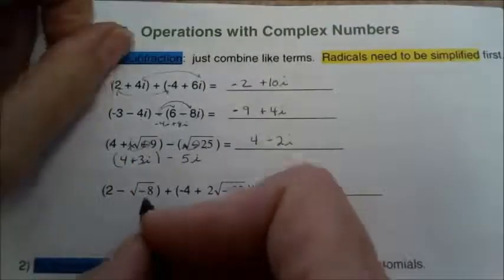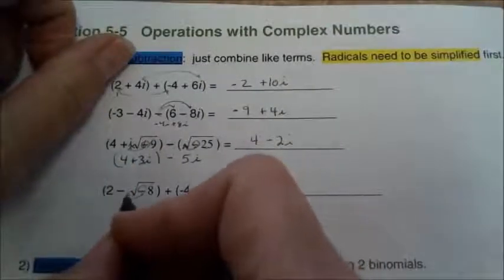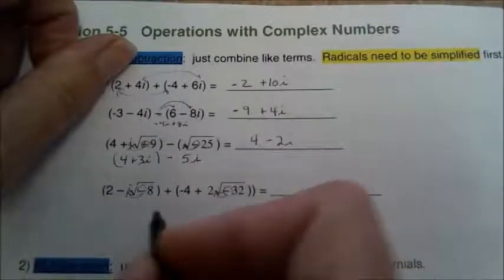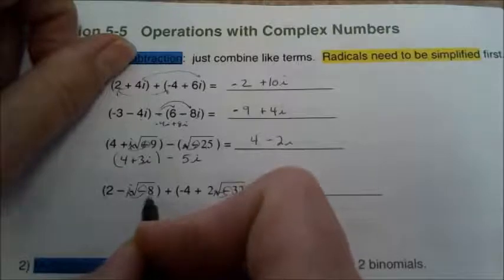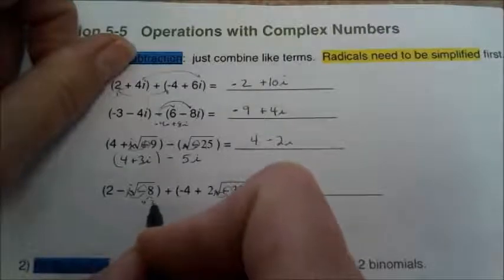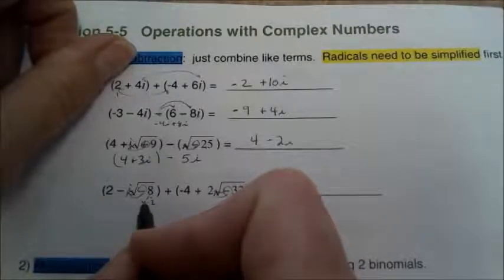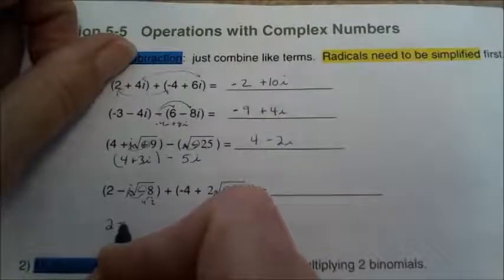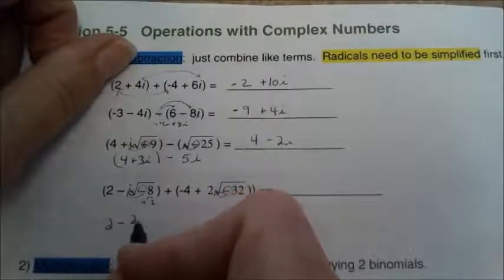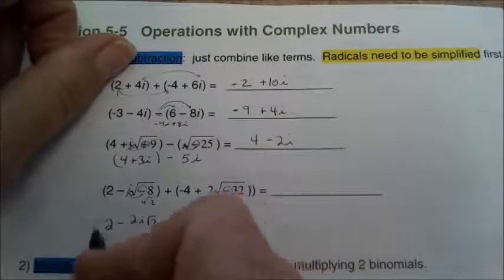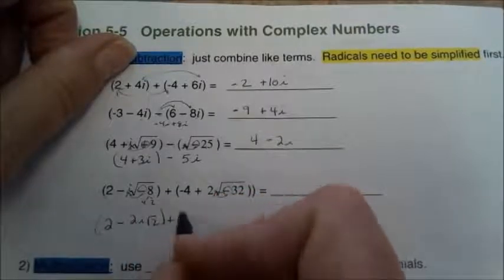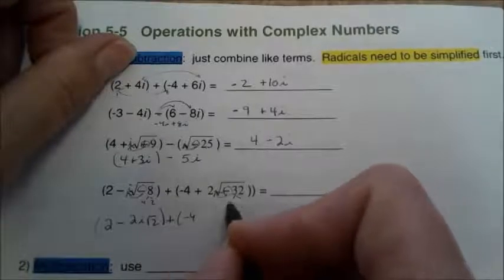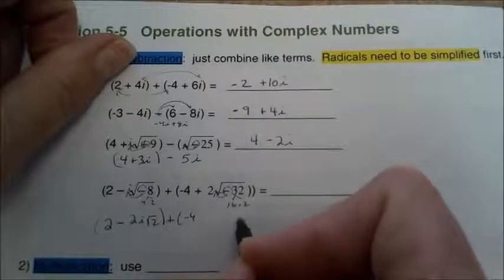And in this one, the square root of negative 8, remember negatives become imaginaries in both spots. The square root of 8, break it down into 4 times 2, take the square root of 4, and that becomes 2i square root of 2. So you have 2 minus 2i square root of 2, and you're going to add to that a negative 4, and then this 32 breaks up into 16 times 2.